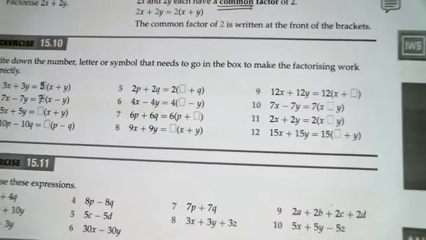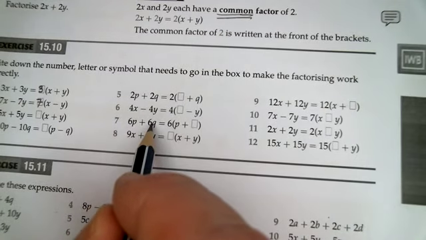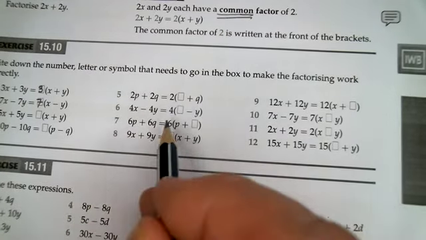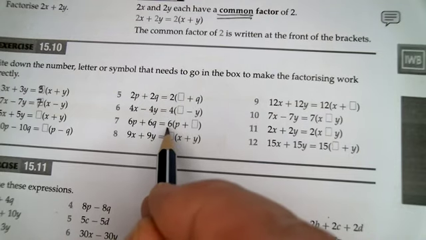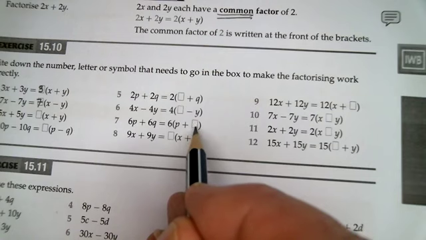All right, let's try a more difficult one. What about this one over here? I've got 6p plus 6q equals, well, what's common? Well, 6 is common, so it goes outside the bracket. And we've got a missing thing inside the bracket. Well, let's see what that would be.